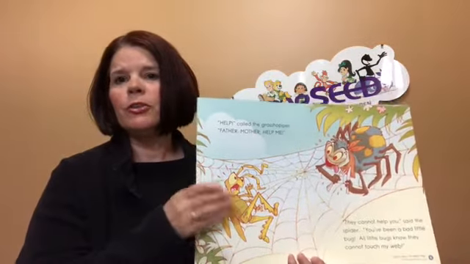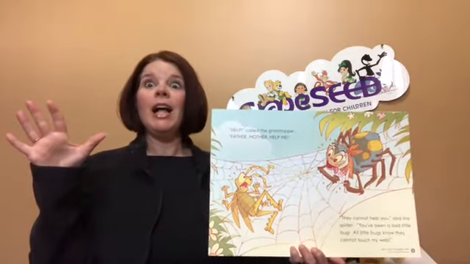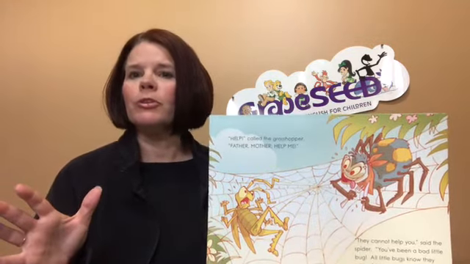Likewise, later in the story, when the grasshopper is asking for help, being very over-expressive with your gestures and facial expressions will help your students build comprehension.